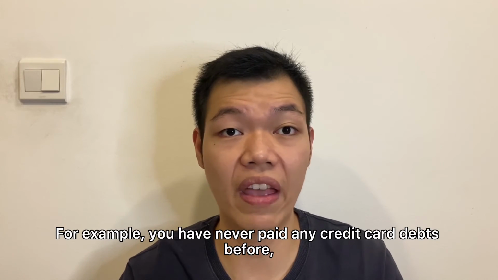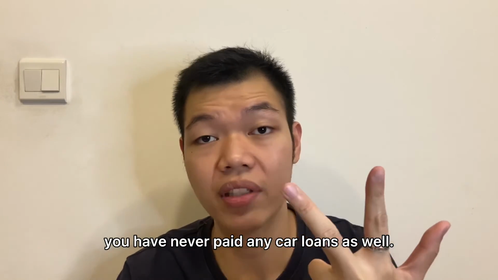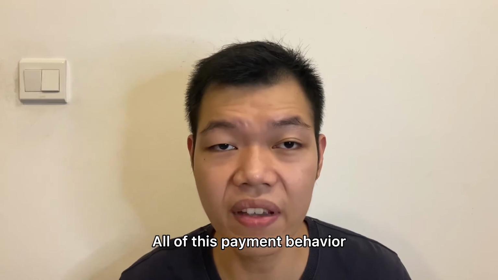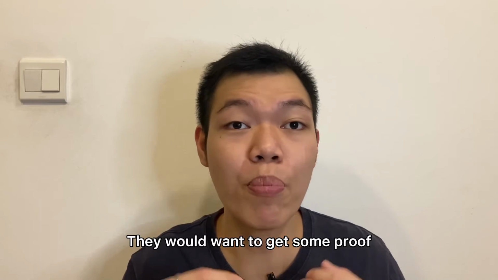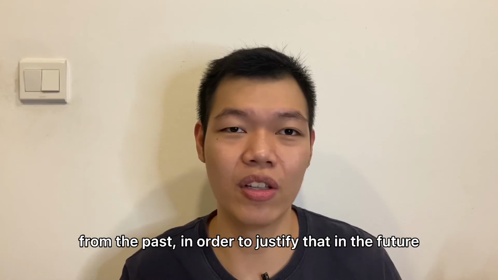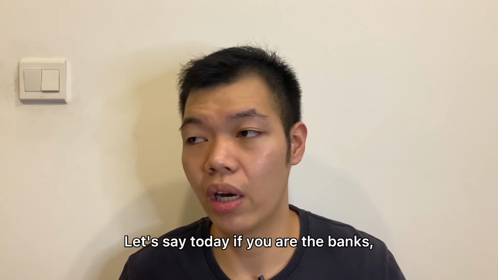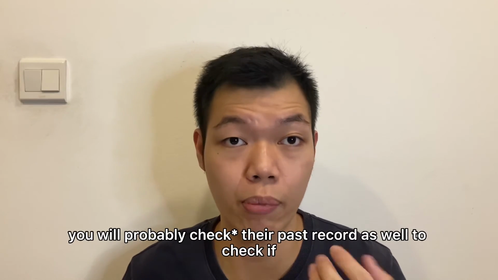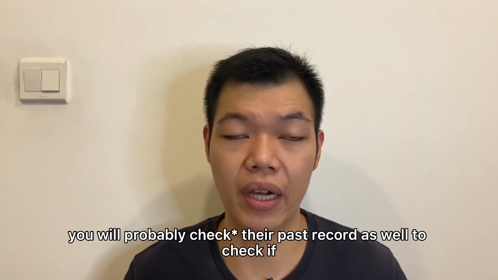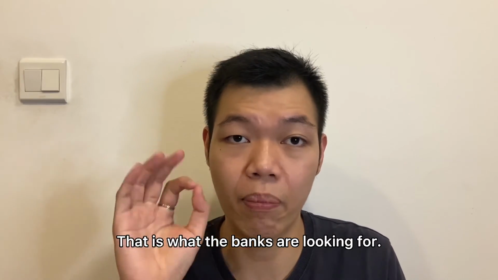For example, you have never paid any credit card debts before, you have never paid any PTPTN loans, and you have never paid any car loans as well. It's all of this payment behavior that the banks are looking at. They want to get some proof from the past in order to justify that in the future you will pay accordingly on time. Let's say if you are the bank and someone wants to borrow money from you, you will probably check their past record as well to see if they made their payments on time or not. That is what the banks are looking for.